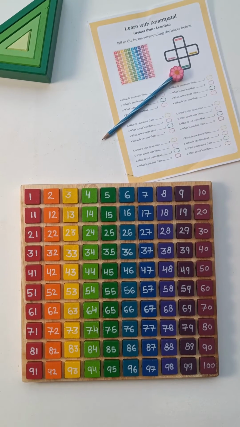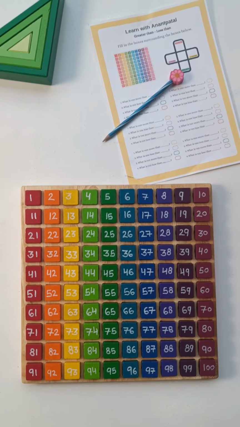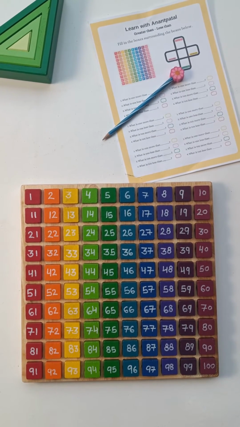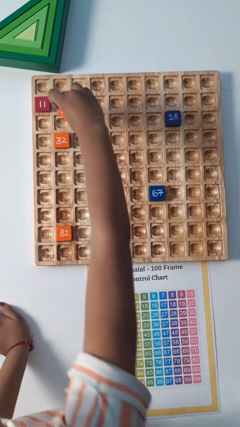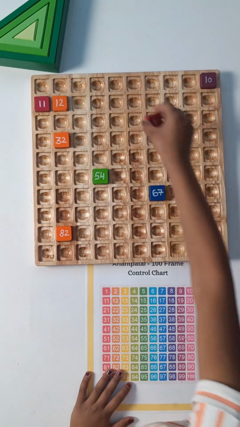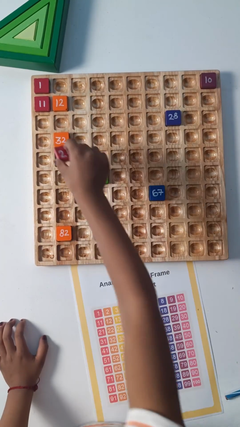This pattern or this trick can help you to use the 100 board to find what is 10 more than a number and 10 less than a number. This way you can start this exercise with kids in a playful manner with the Anantpatal board. I hope you find this an easy way to teach your kids.